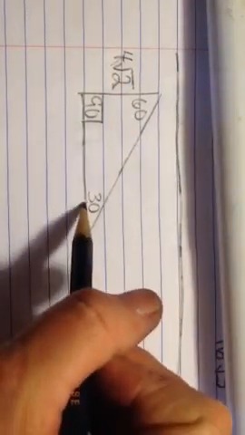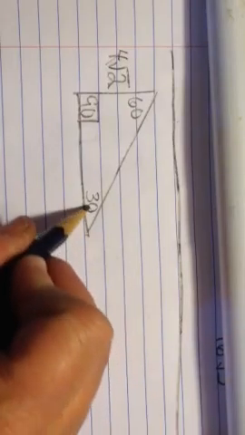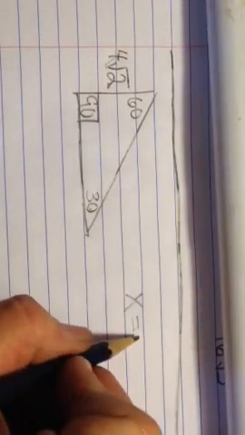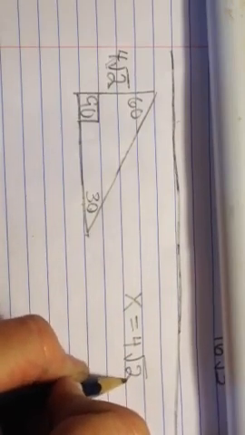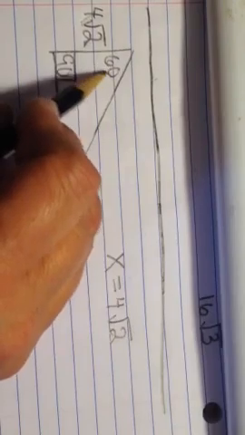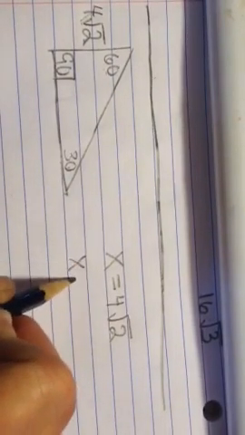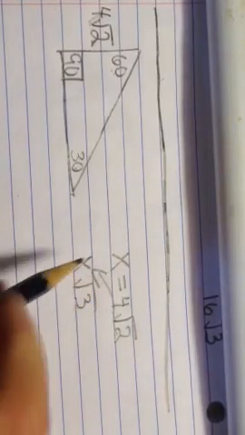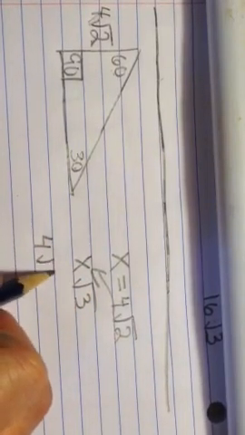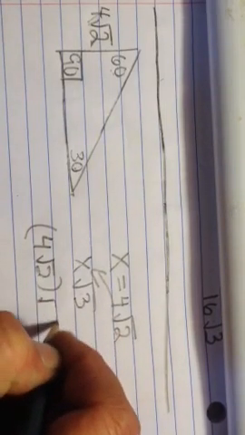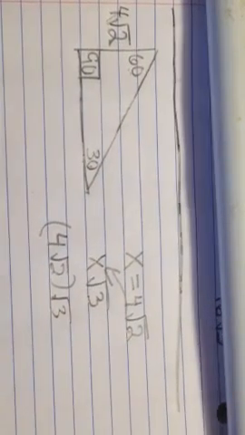No, this is a 30, 60, 90. But we know the pattern for 30 is x, and that equals 4 square root of 2. So our 60 degree is x times the square root of 3. So we're going to put this in here, so 4 square root of 2 in place of x, and then we've got to put the square root of 3 there.